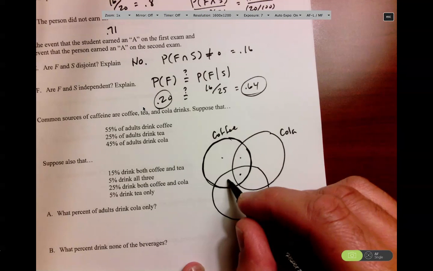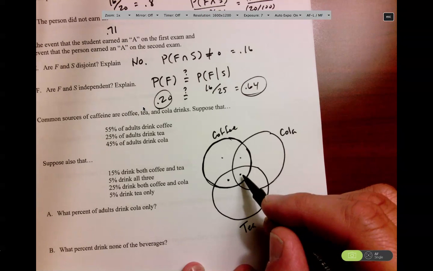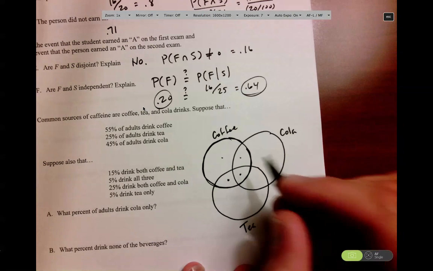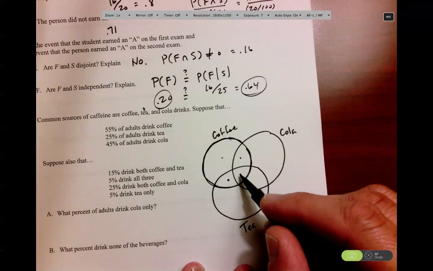The people that are here drink coffee and tea, but not cola. And then the people here drink cola and coffee, but not tea.